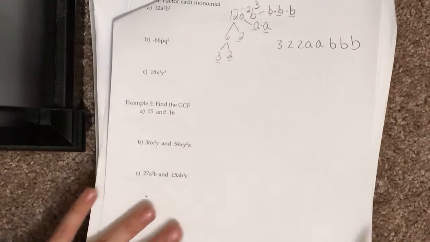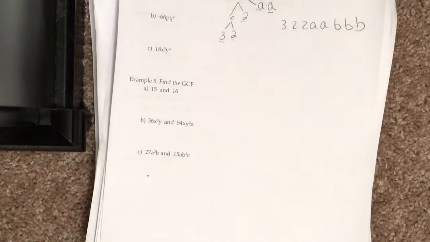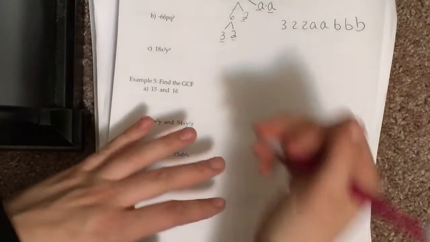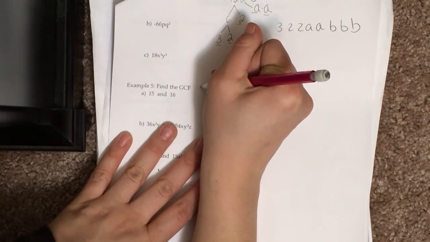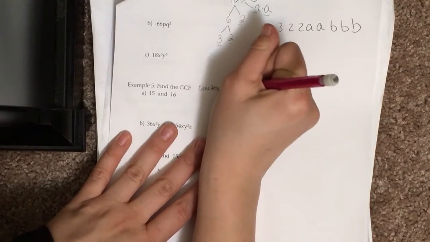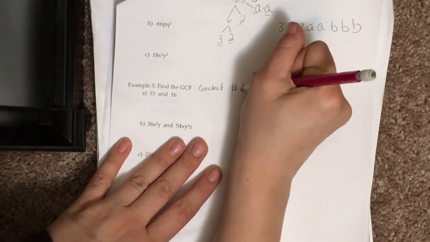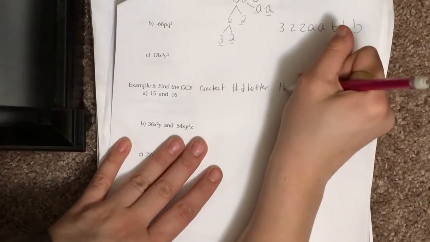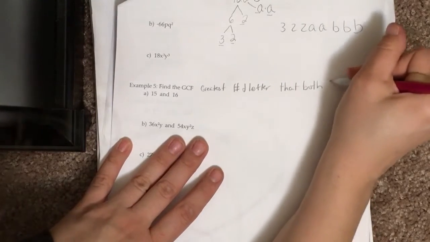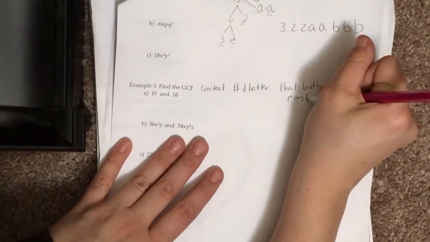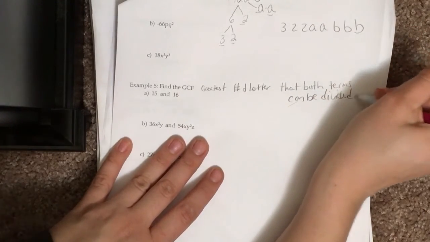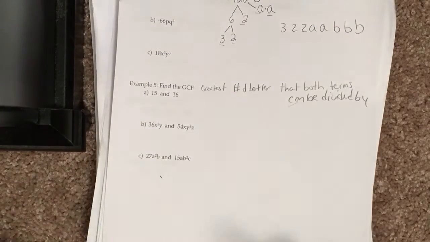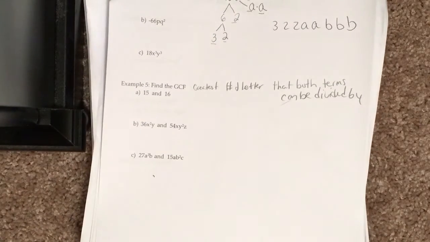Okay, example 5, and this is really the heart of this lesson, is finding the greatest common factor. When you're looking for the greatest common factor, you're looking to see what is the greatest number and letter that both terms can be divided by. That is your ultimate goal here, is to look at the terms and decide what is the greatest number and/or letter that both terms can be divided by.